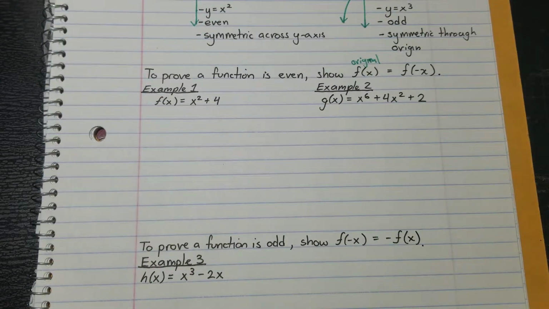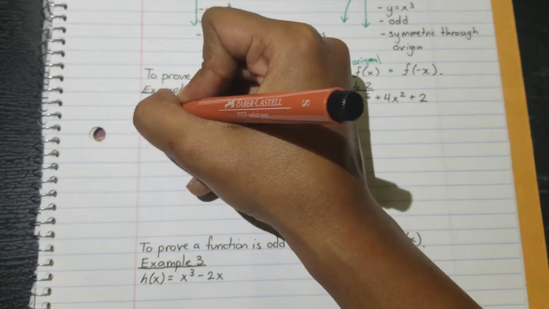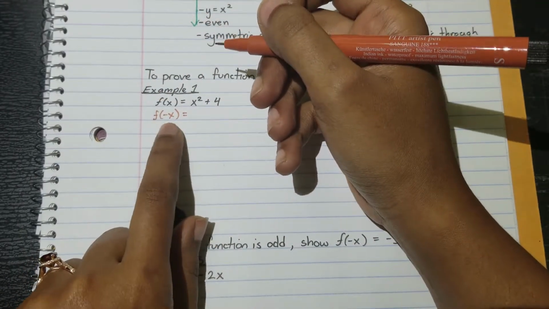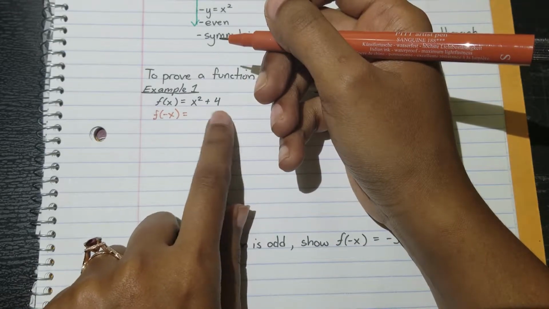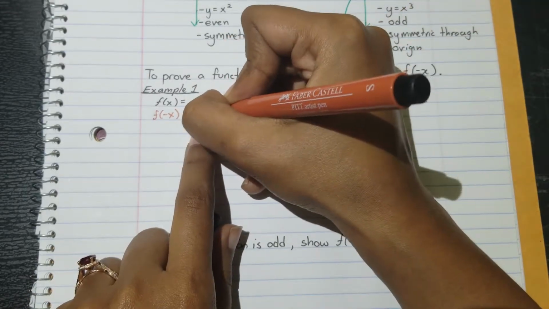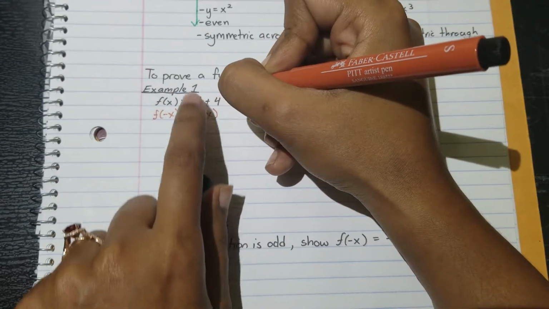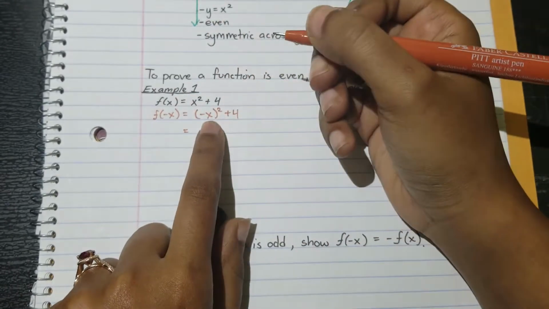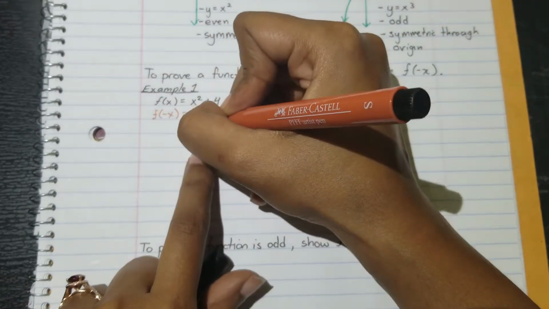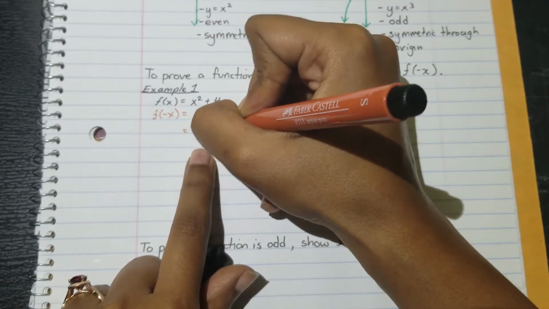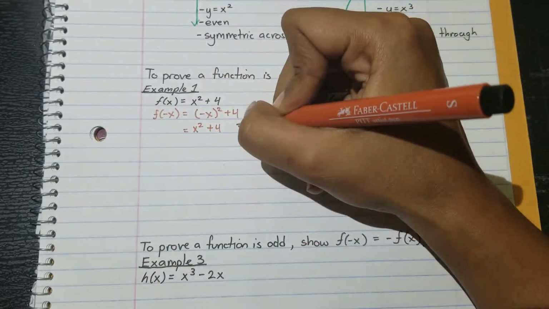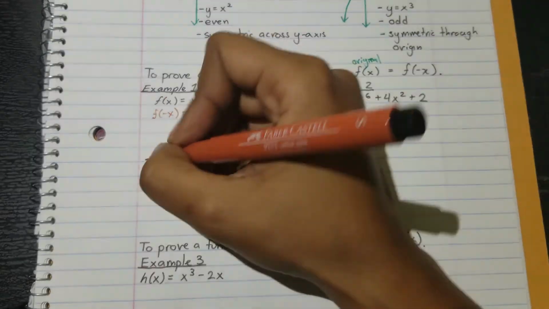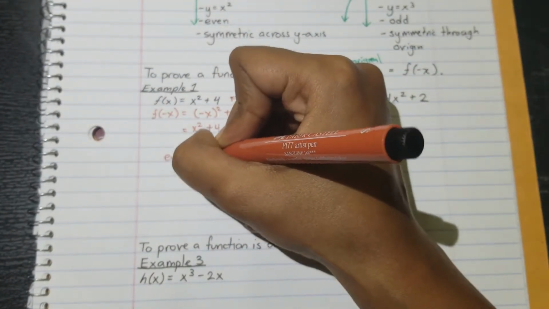So you would say, okay, f of negative x instead will be, and since you're substituting negative x, you're replacing any part of the function that has an x value with negative x. And you need to make sure you put parentheses. So instead of x squared, it's negative x squared plus 4. Alright, so what's negative x times negative x? That's positive x squared. So it ends up being x squared plus 4. And you see that you end up having the exact same function as the first one, which is a good thing. So this ends up being an even function.